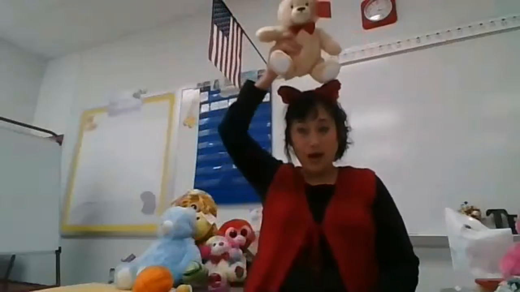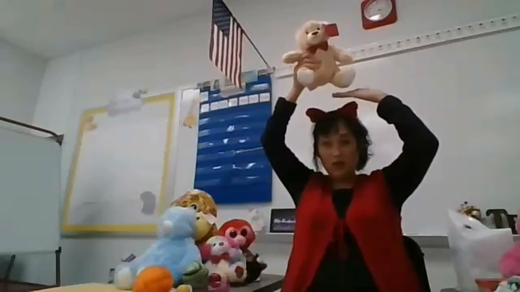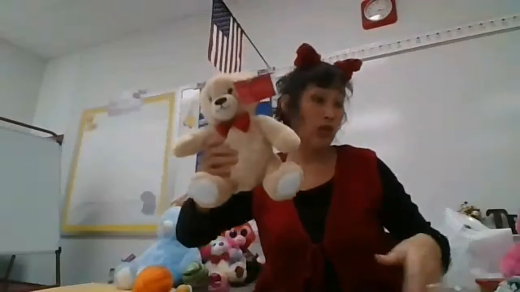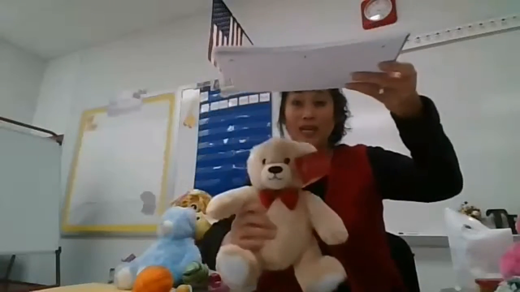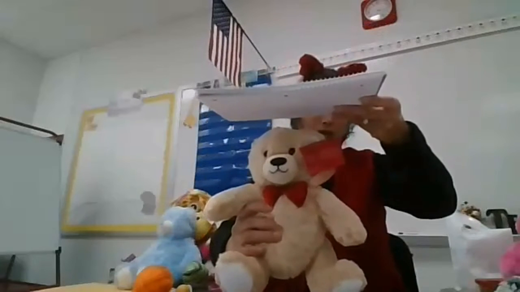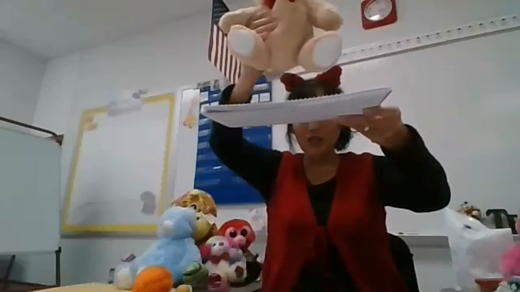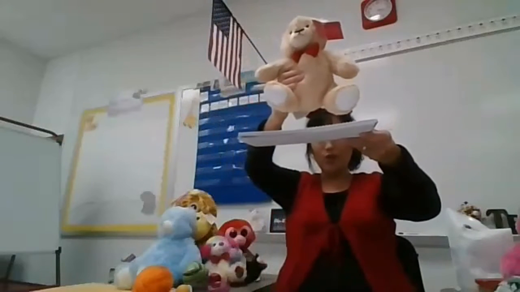Okay, on. Now he is above me. See how he's above? Above means he's not touching. Okay, above. Okay, and now he is under. Let's see. This is my book, and he's under my book. See my book, my notebook? He's under my notebook. Now he is above my notebook.